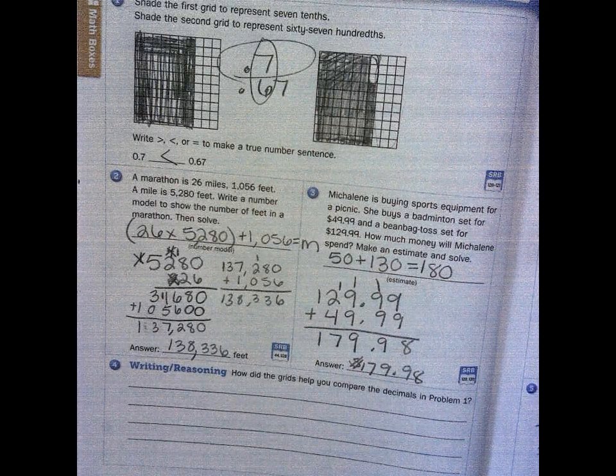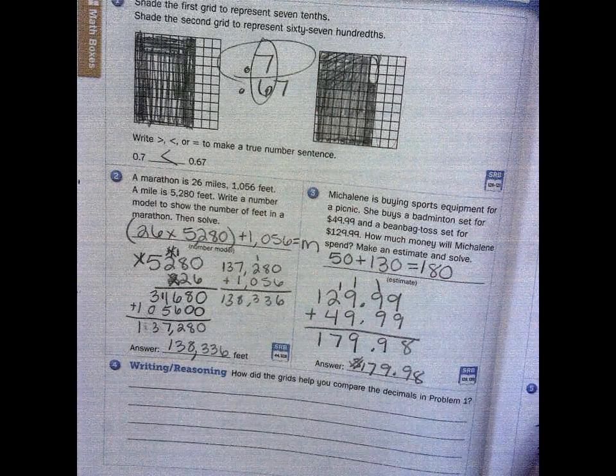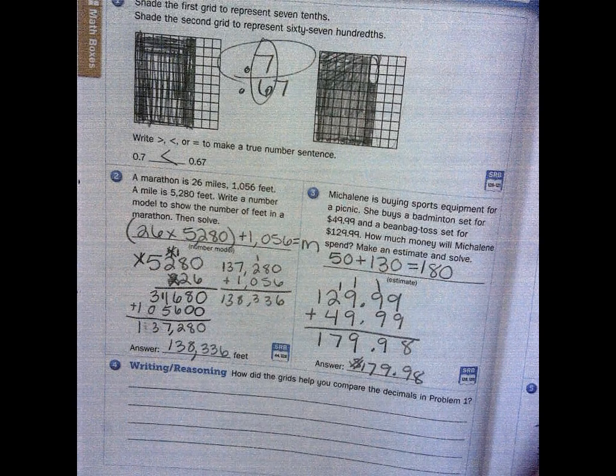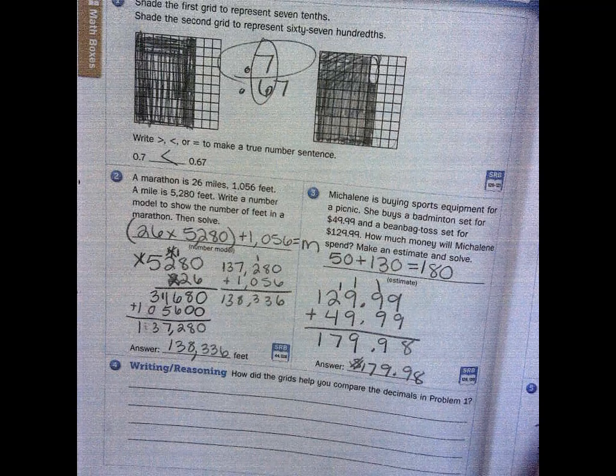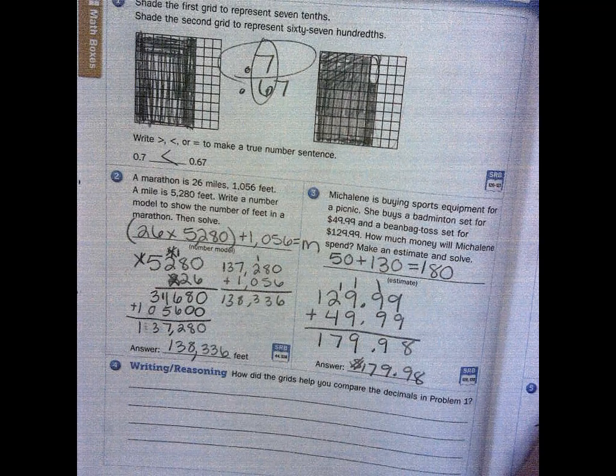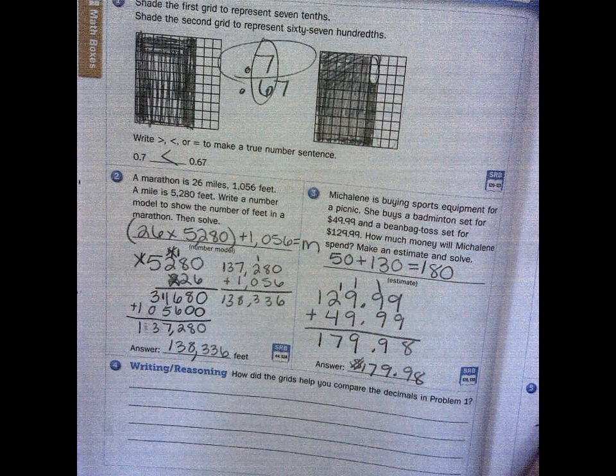Now for number 4, how did the grids help you compare decimals? So think about how you solved number 1, and I specifically talked about that. So if you can't remember, go back and rewatch the part where we talk about that white space. All right, great job, everybody.